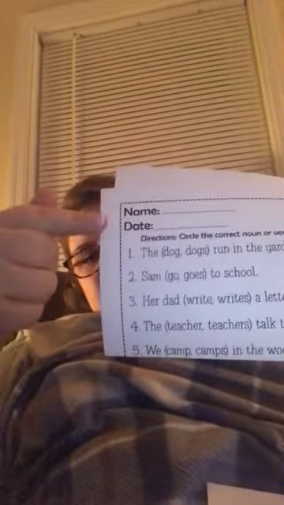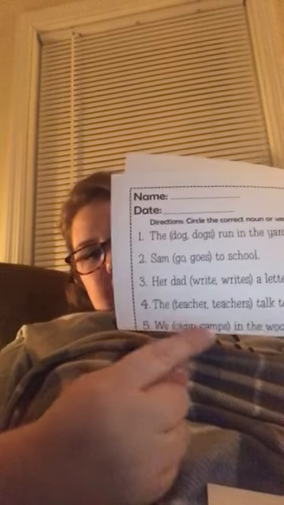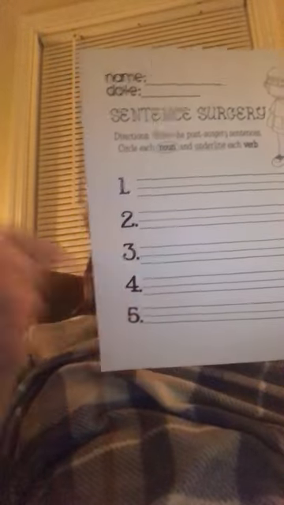So, you have a paper that looks like this. Let me fix mine for you. It has 1 through 5 sentences written on it, and we've got some word choices we're going to have to make. Plus, you have this paper with 1 through 5 on it. Now, this is what we're going to do.